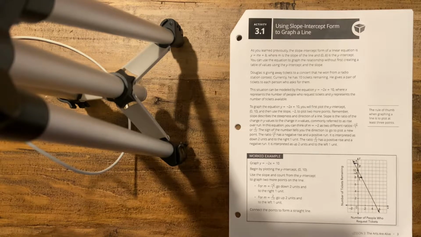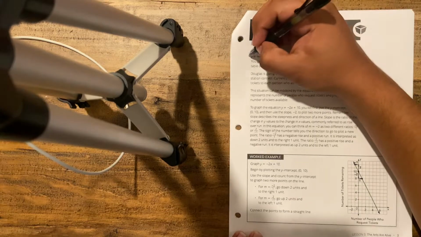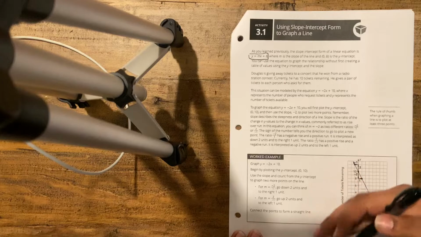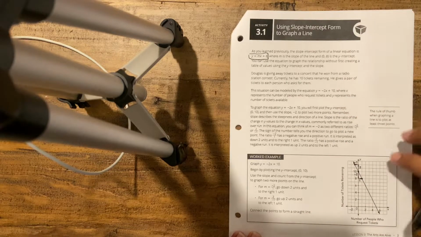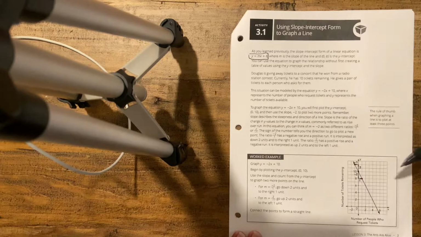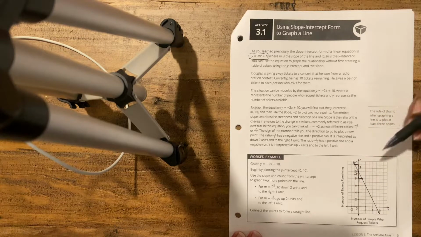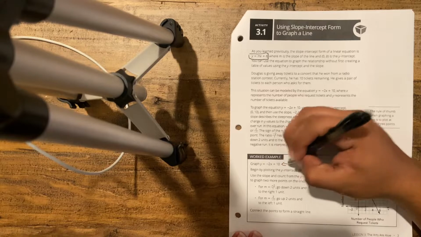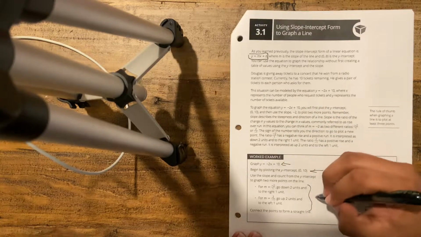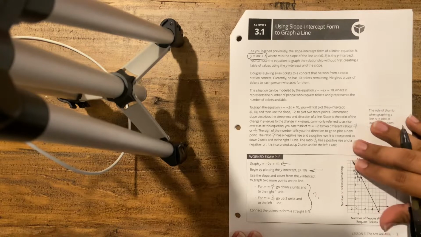Okay, 3.1. Using slope-intercept form. We can't forget that slope-intercept form is y equals mx plus b. I'm not going to read all of this to save some time, but if you would like to read it, maybe you'll get a better understanding of what exactly is needed. They do give you these pieces of information. I know this might be confusing, so we'll just jump right into the graphing part.